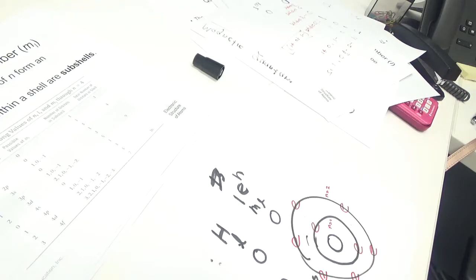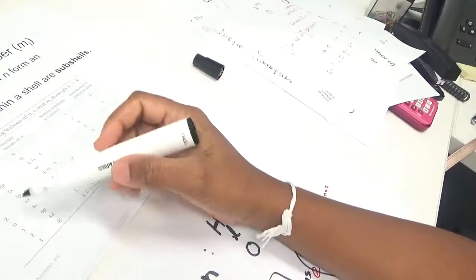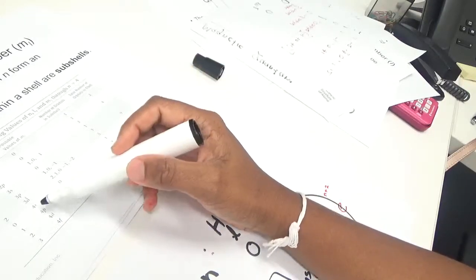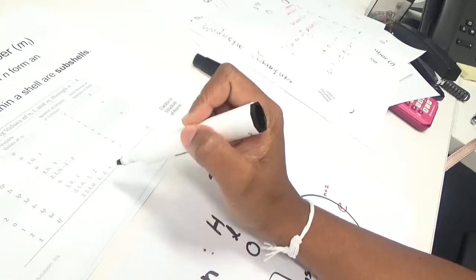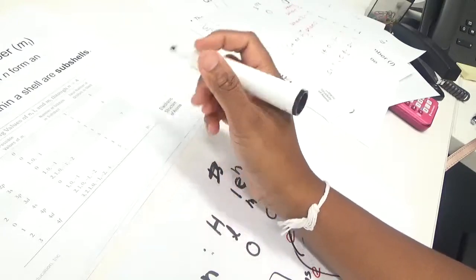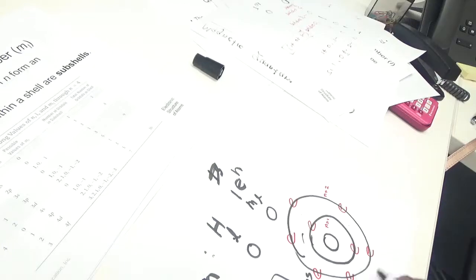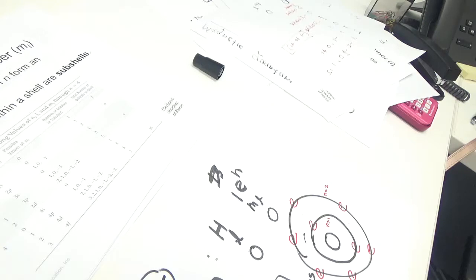For example, if you take the fourth quantum number, n equals 4, the possible values of L are 0, 1, 2, 3. That means L equals 0 is s orbital, L equals 1 is p, L equals 2 is d, and L equals 3 is f orbital. So like that you can write the shells. N is always called the principal shell, and L values are the subshells. The number of L values is the number of subshells.